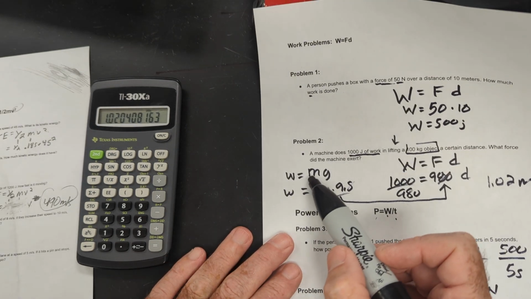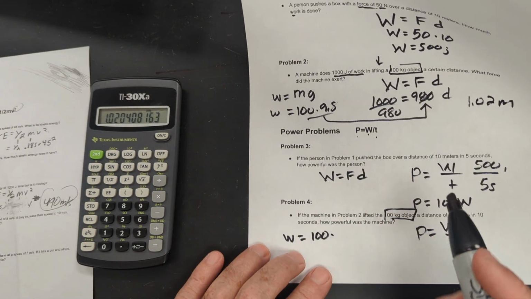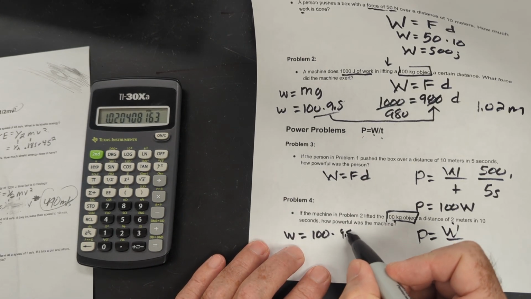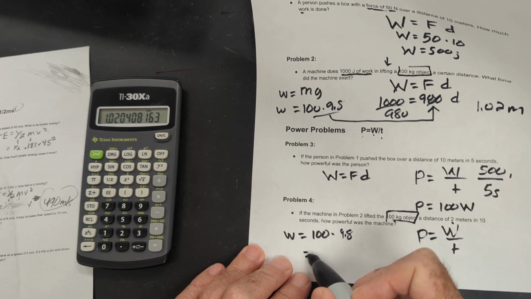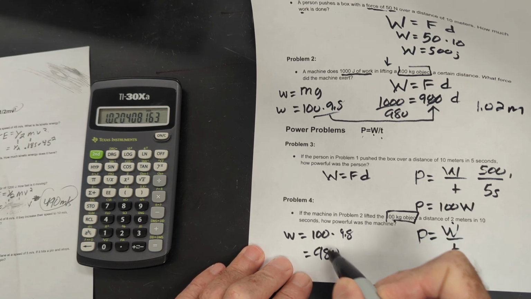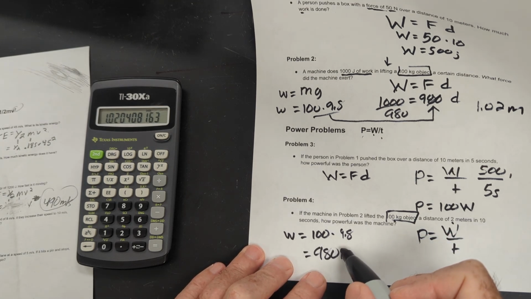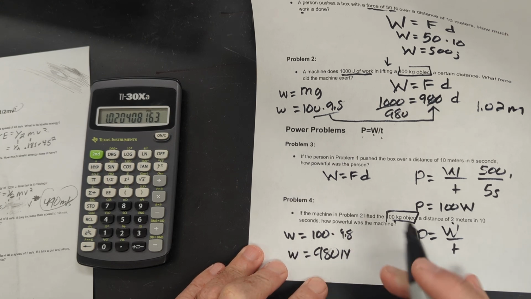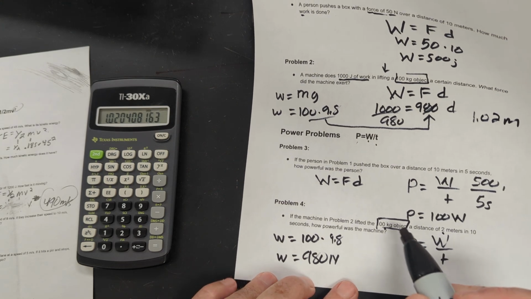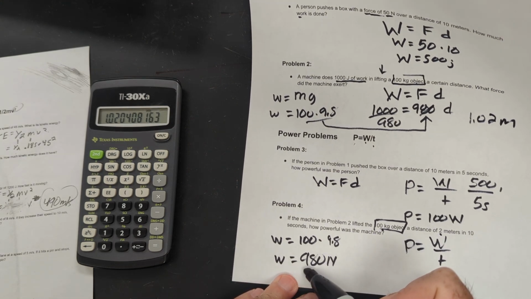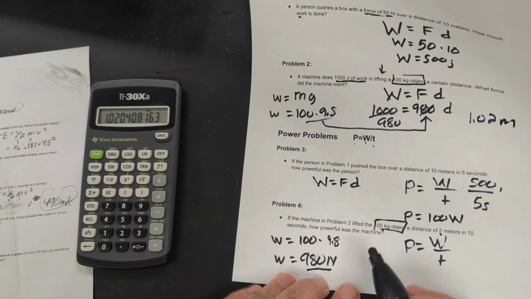Weight is mass times gravity, 100 times 9.8. So remember, the force needed is 980 newtons. That's how much the object weighs. So they applied 980 newtons of force to lift it 2 meters.